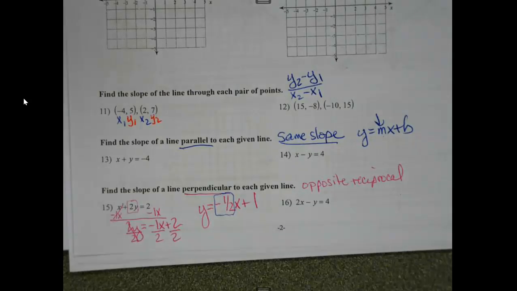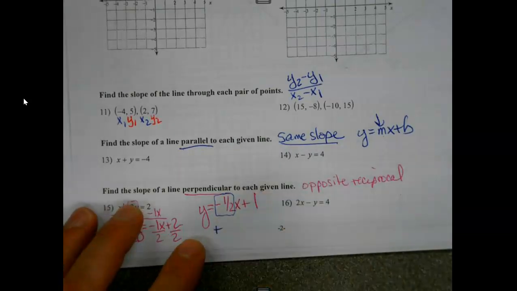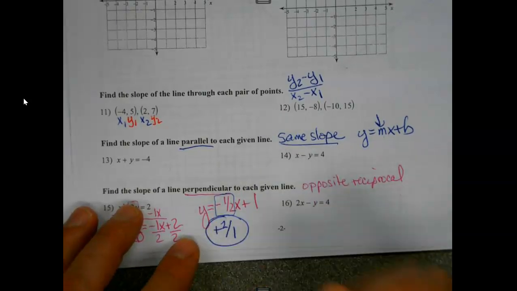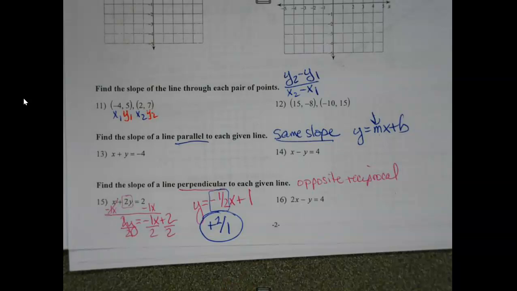To find the slope of the line perpendicular, you change the sign, which would mean it's positive, and you take the reciprocal. You flip the fraction. That's all I want. You don't have to come up with an equation, anything fancy. Find your slope, flip it, change the sign, call it good. So again, nice opportunity.